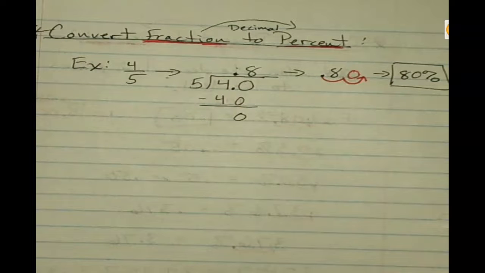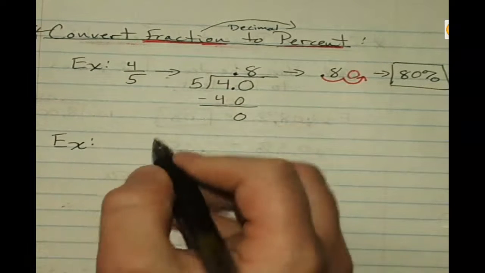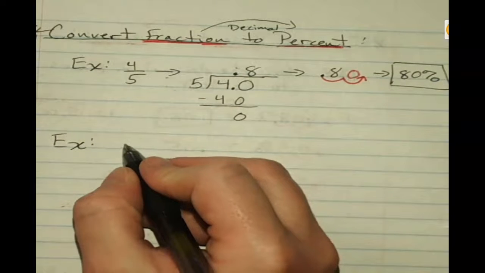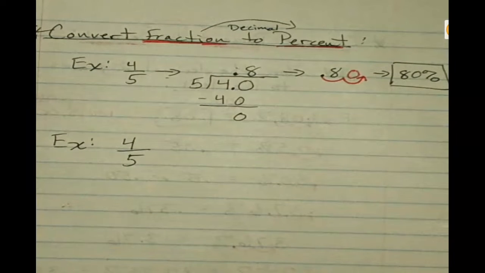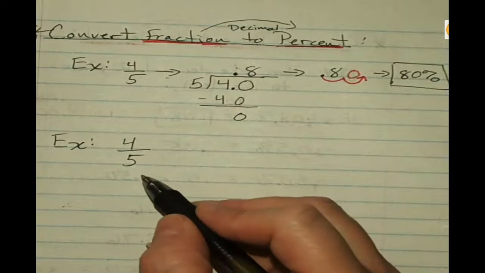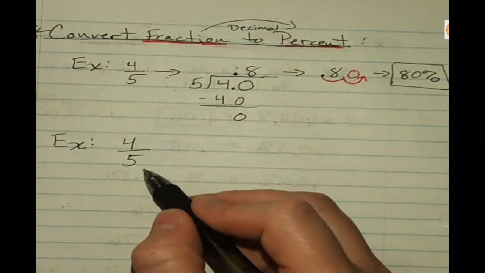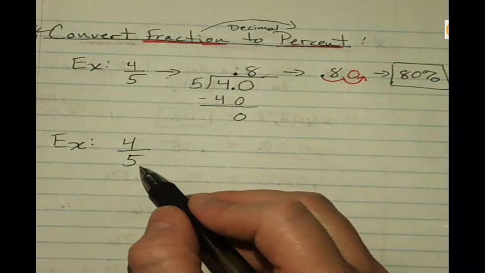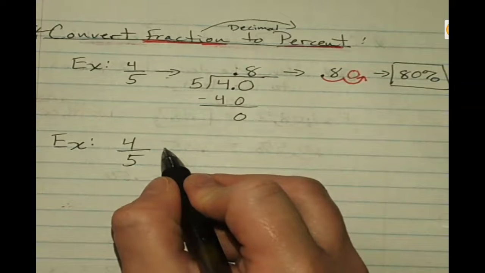There's another trick. Look at this. Usually we do 2 tricks. I get mixed up and accidentally combine them sometimes. Oh, don't do that. All right, here's another trick. Sometimes the fraction has a denominator that can go into 100 evenly.